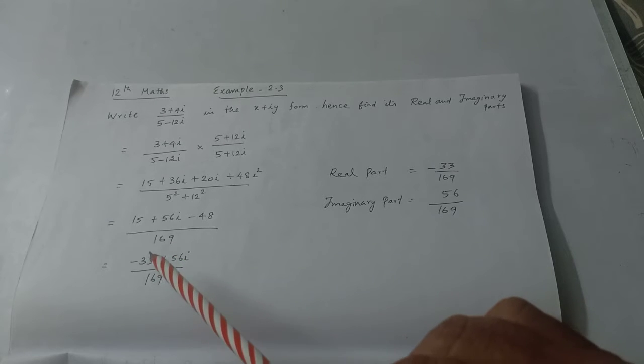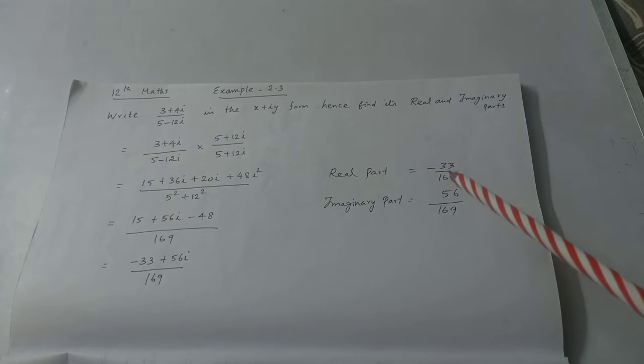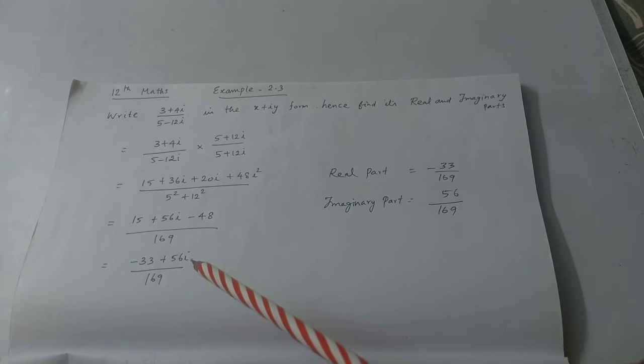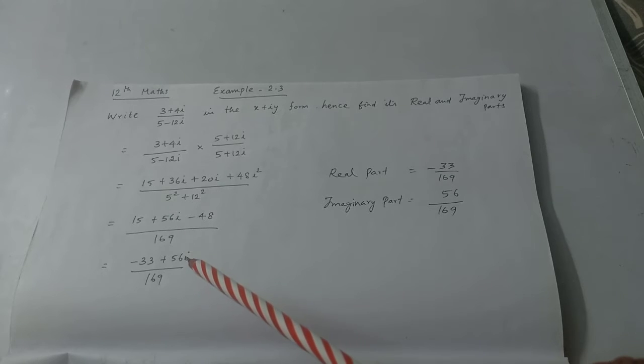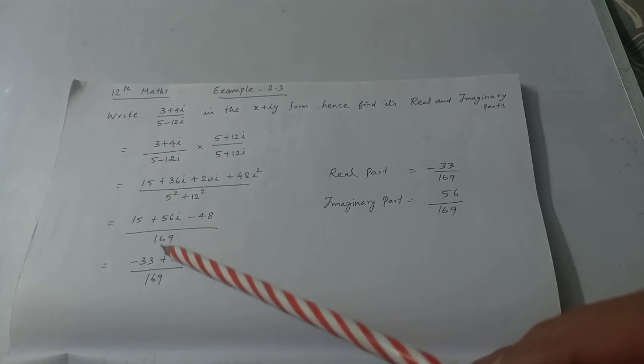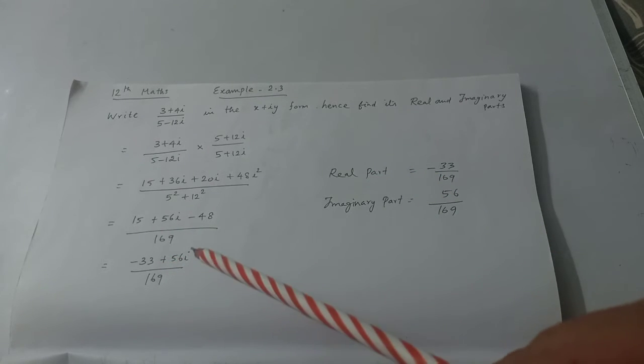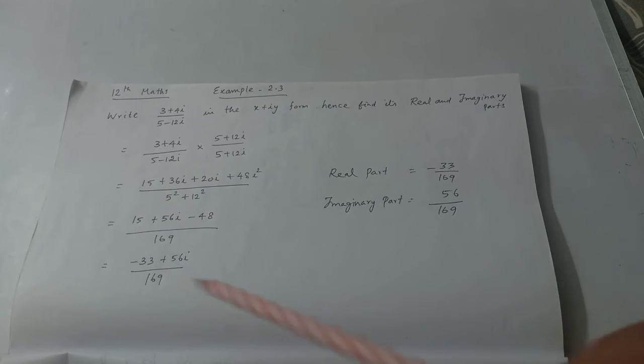Divided by 169. Minus 33 by 169 is the real part. The i term is 56i by 169, so 56 by 169 is the imaginary part. Real part is minus 33 by 169. Imaginary part is 56 by 169.